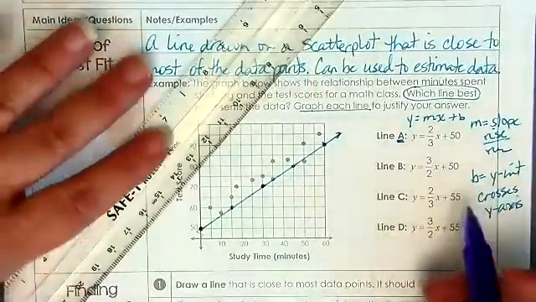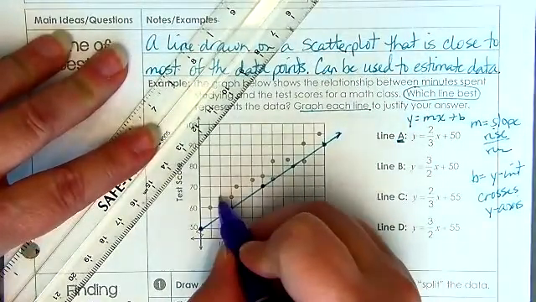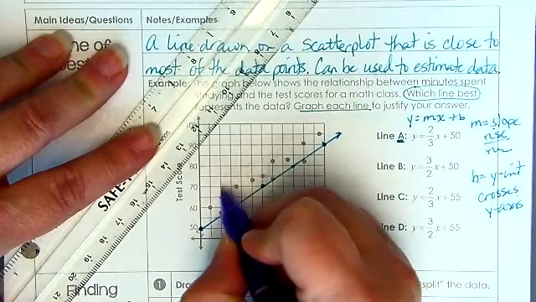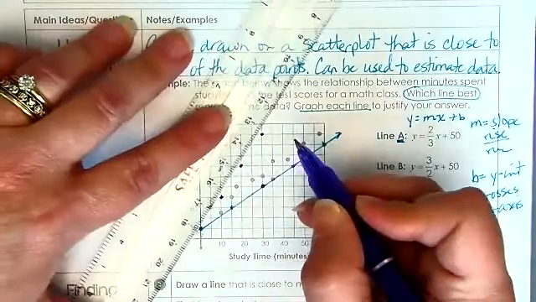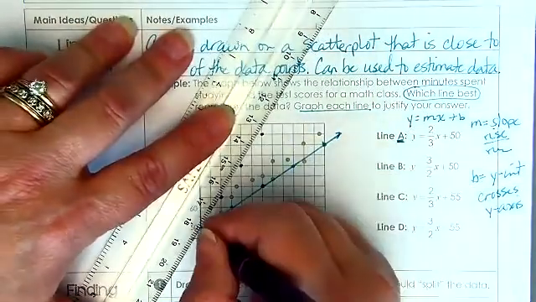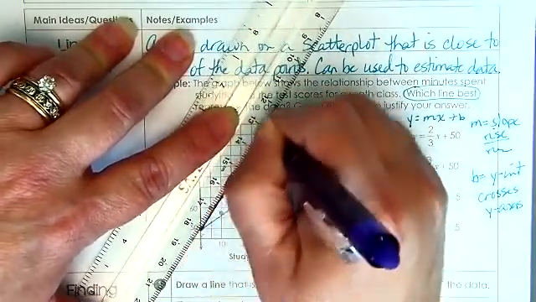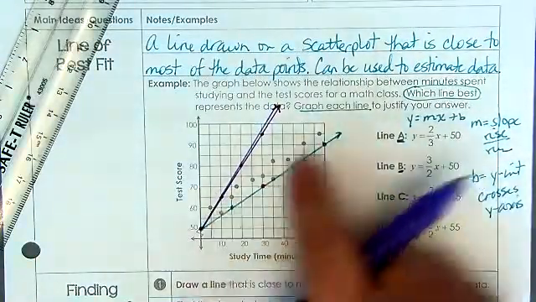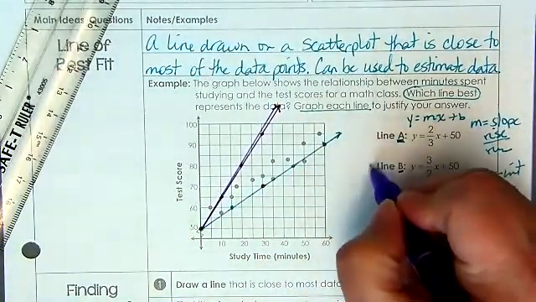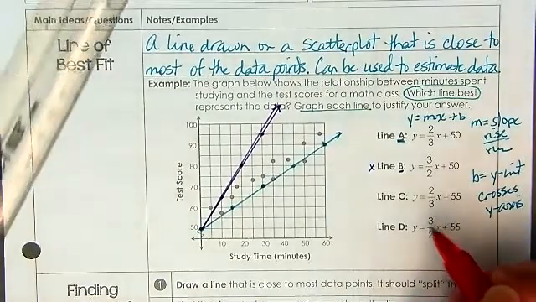I'm going to do purple, and that's 50. So I'm going through the same point, but it's up 3 over 2. Up 3 over 2. When I'm looking at this line, it's nowhere near. If I draw it correctly, that one doesn't look like it's anywhere near most of my points. So right now I'm thinking this one's an X. A's got a possibility. Let's see, because we want to know which one's best. I can't choose yet. So now we're doing C.